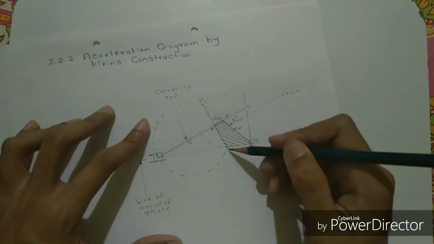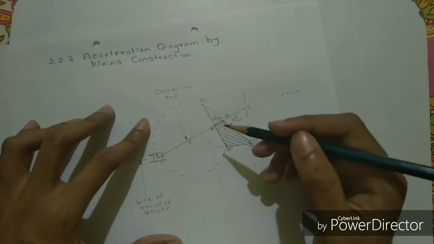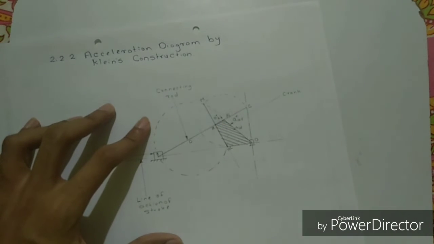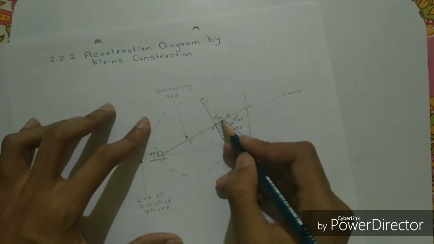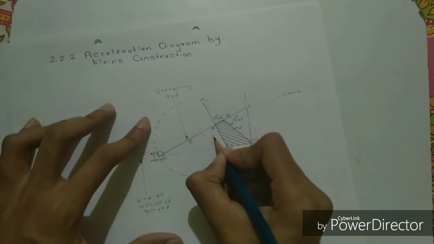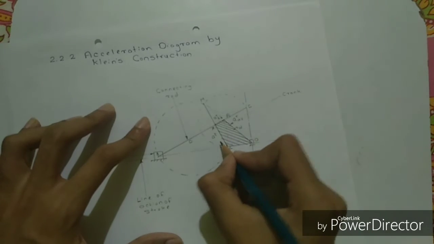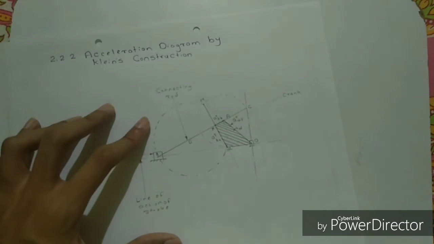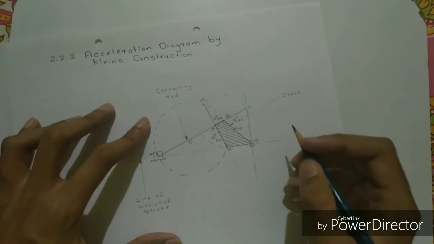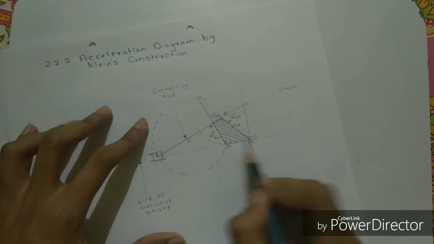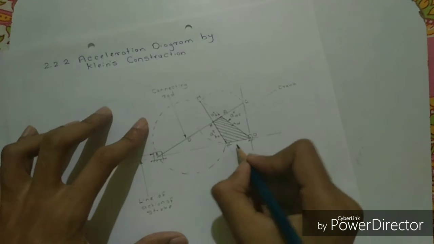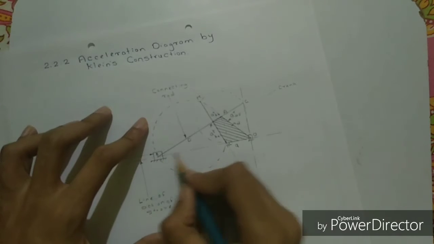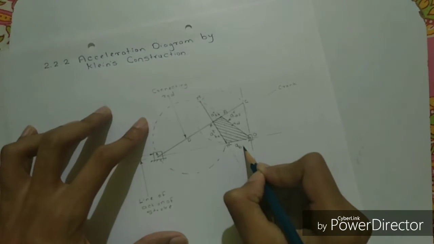Then vector XL represents the tangential component of acceleration of the connecting rod, that is A_T suffix BA. Then vector LO represents the absolute acceleration of slider P with respect to O, that is BO.